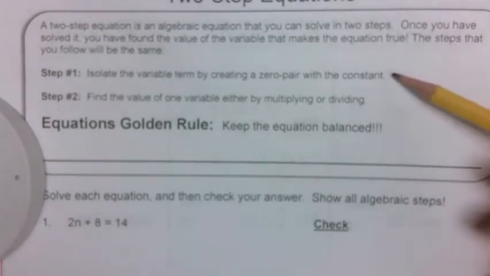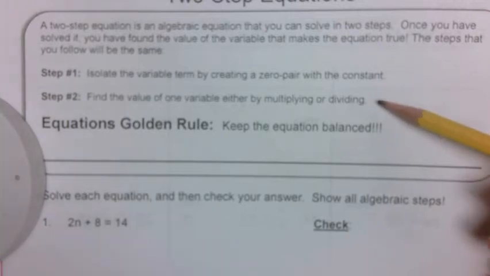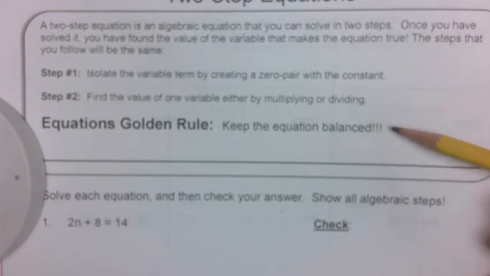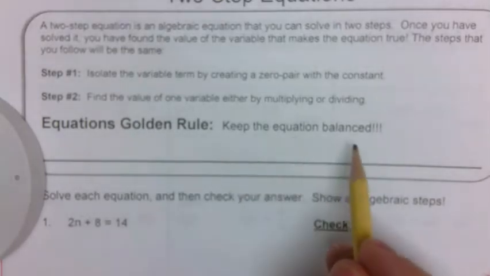The first thing that you will always do in a two-step equation is isolate the variable term by creating a zero pair with the constant. After that, you're going to find the value of one variable either by multiplying or by dividing. And it's very important to remember your equation's golden rule. You need to keep the equation balanced.